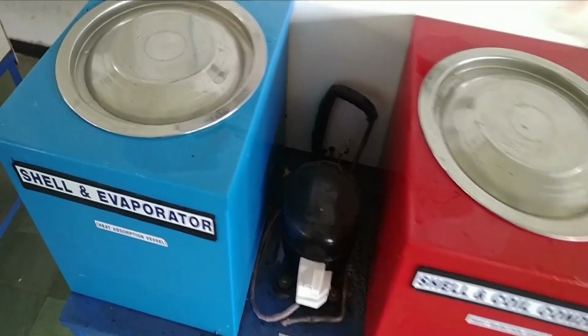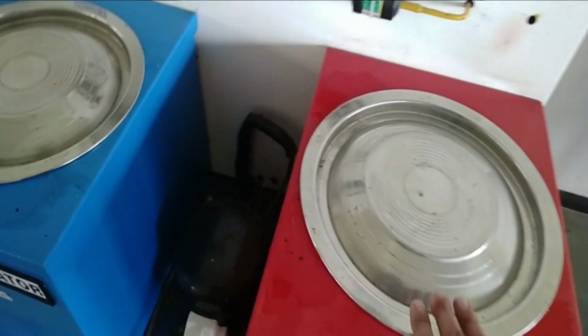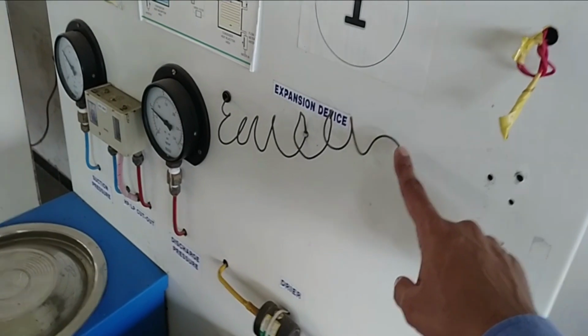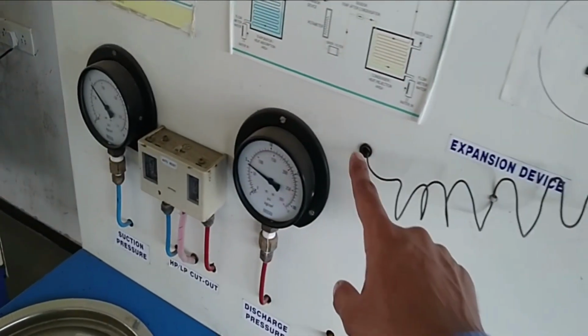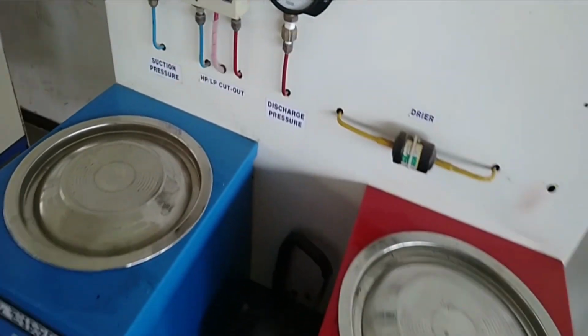The cycle is like this: first the evaporator, after the evaporator there is a compressor, after the compressor there is a condenser, and the exit of the condenser is connected to the capillary tube, and the exit of the capillary tube is connected again to the evaporator. In this way the vapor compression cycle is completed.